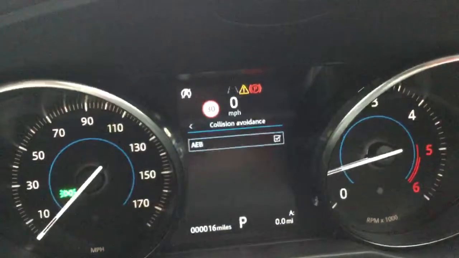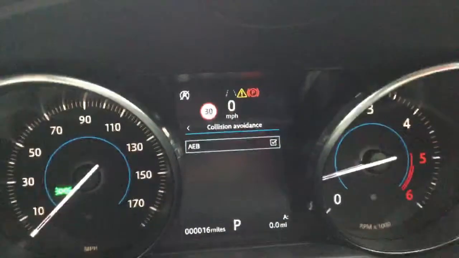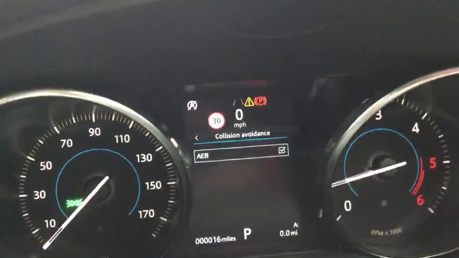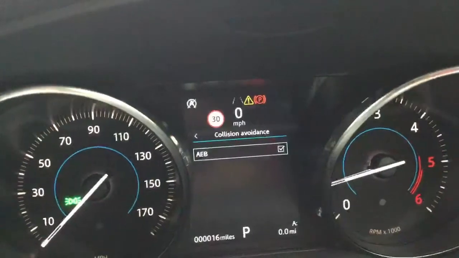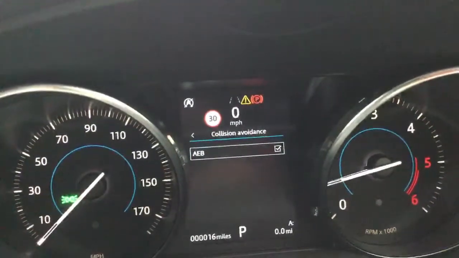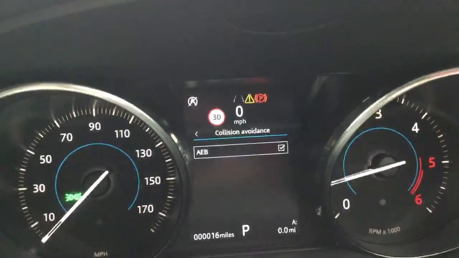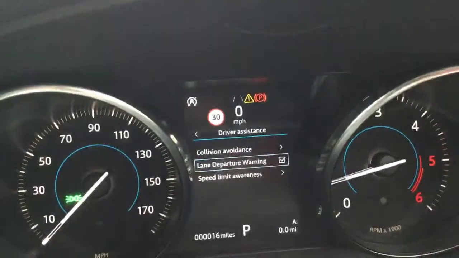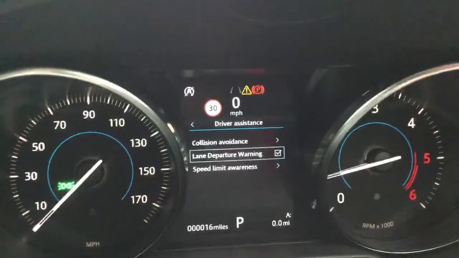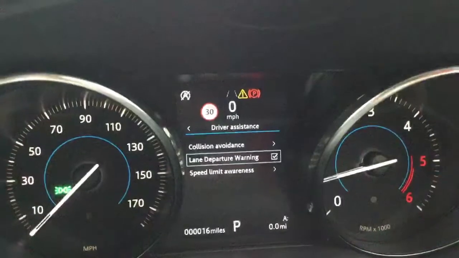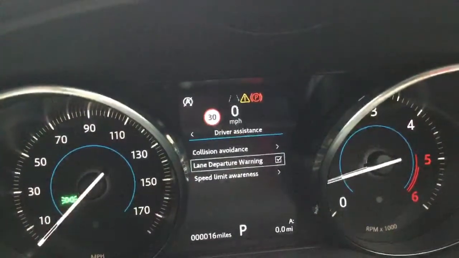Collision avoidance, that's the autonomous emergency braking, which means the brakes will activate themselves at a roundabout and stop you hitting a vehicle in front, and will warn you of a possible collision if you're coming up behind a vehicle. It won't stop you hitting the vehicle, but it will warn you and activate the brakes. Lane departure warning, if you go over a white line on the motorway without indicating, the steering wheel will start to vibrate slightly and an audible sign will come up on the dashboard.